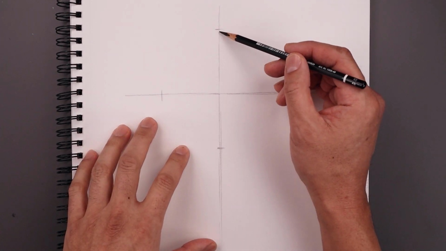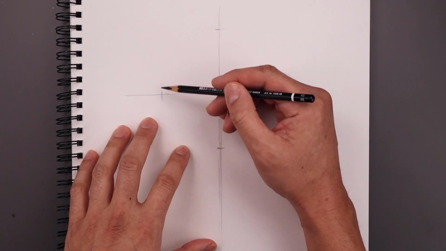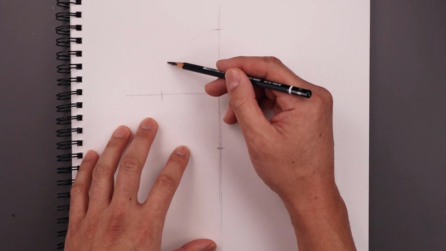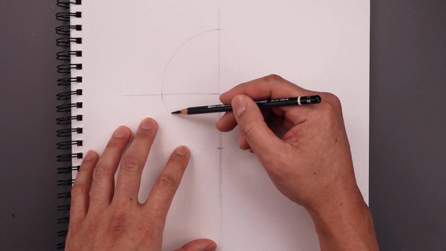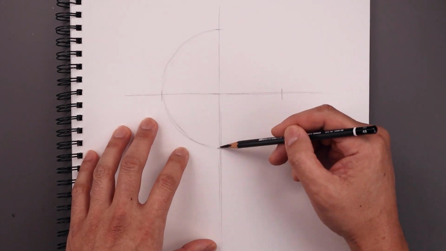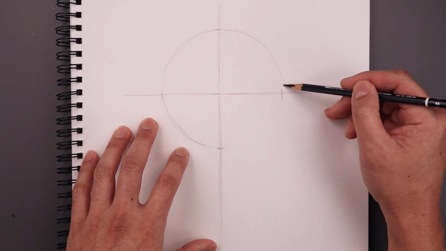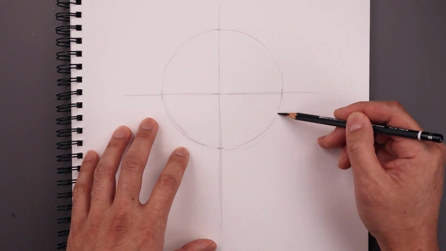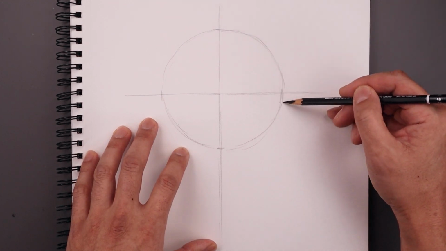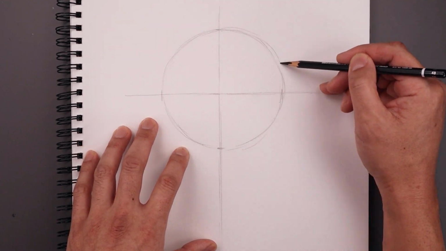Now to create our circle, we're going to connect each of these points with a curve. We're going to start with the top left. It's going to roughly block in the circle. Now it doesn't have to be perfect, we just want to get the right size and shape. Now we can go back and just readjust the smoothness of our circle.